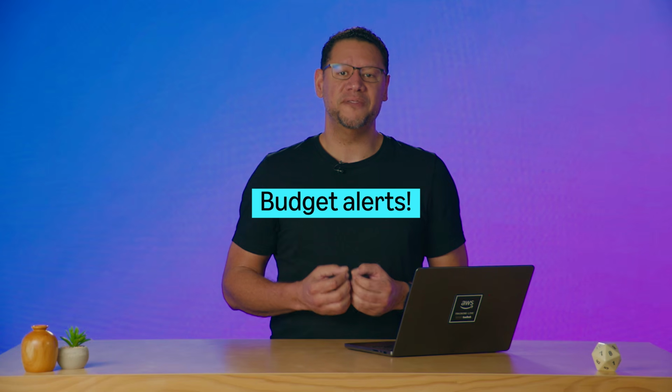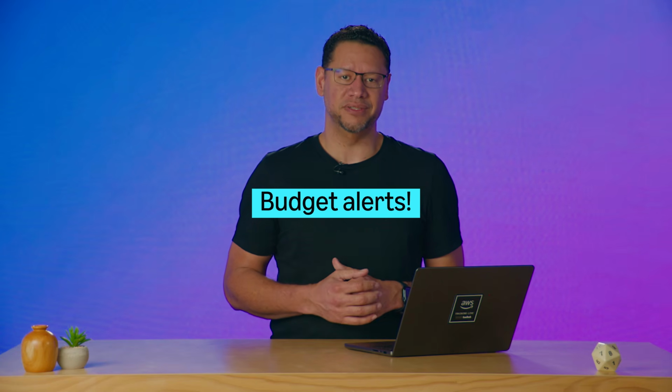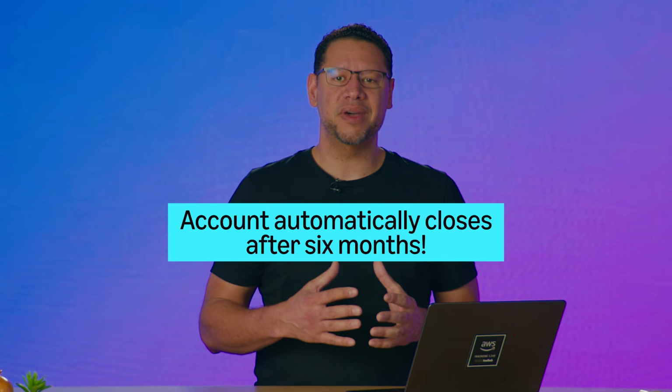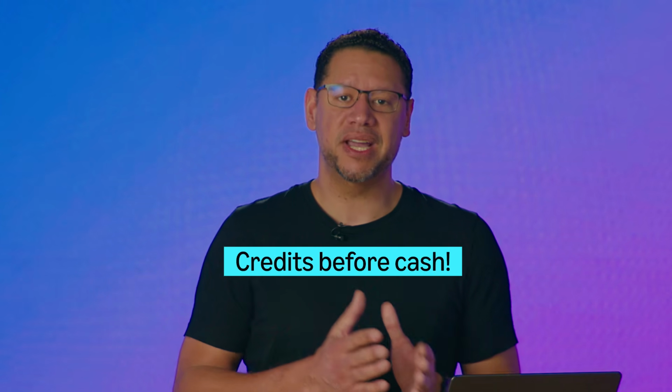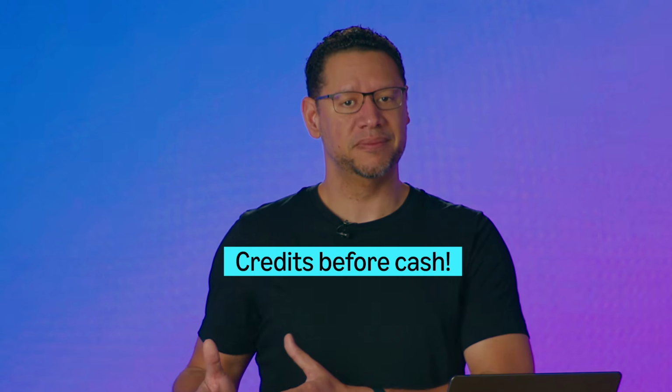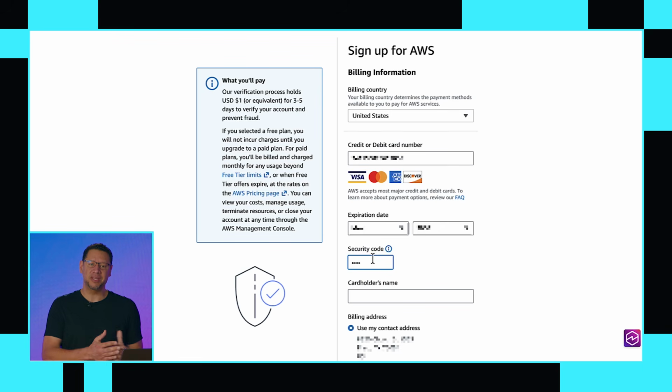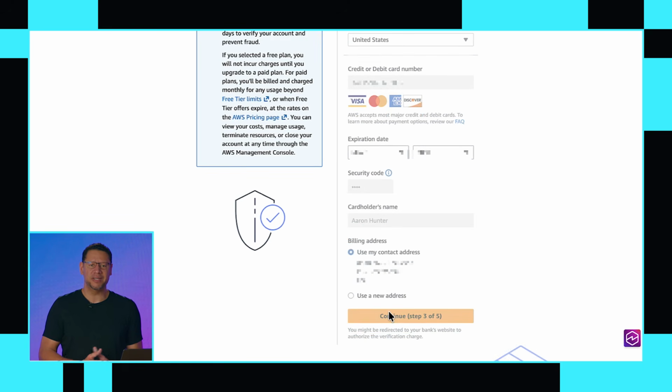AWS requires a payment method for identity verification, but here's what makes this completely safe. First, we're about to set up budget alerts that'll notify you before you hit any spending thresholds. Second, if you're on the free plan, your account automatically closes after 6 months, so no surprise bills. And third, AWS will use your credits before charging your card. So go ahead and enter your payment information. If your billing address is different from what you entered earlier, you can update it here.